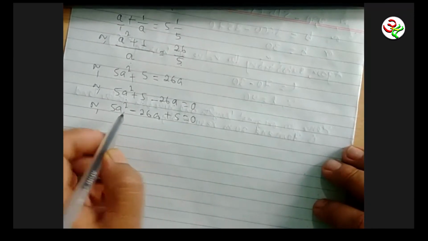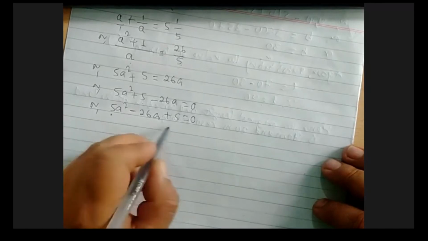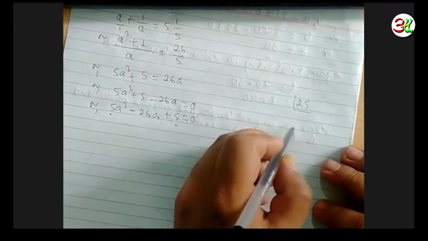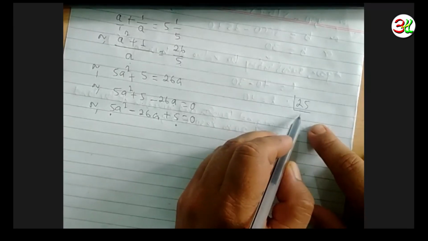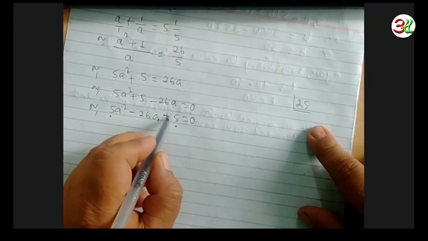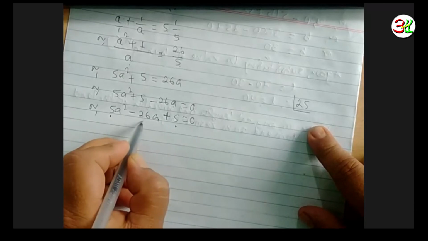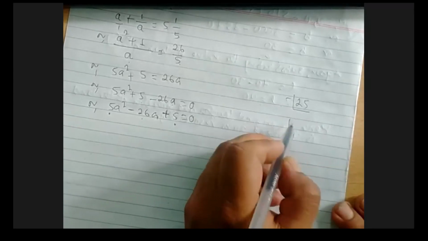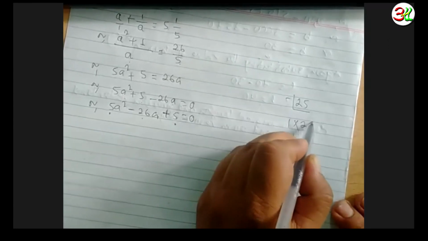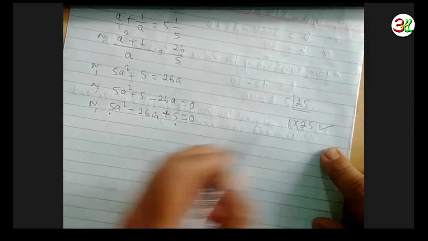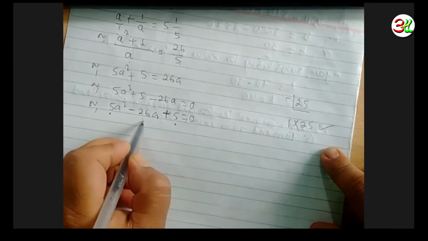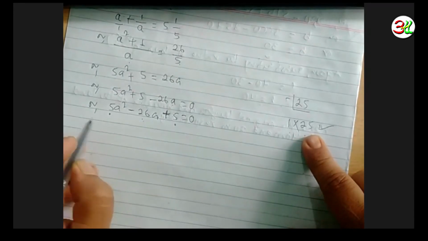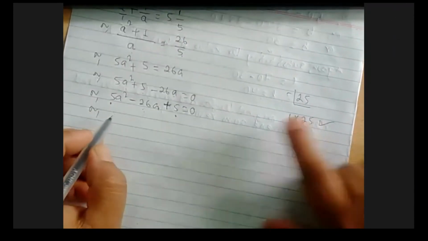So what is the process? Multiply the first term and the last term. 5 5s are 25. Now find out the pair factors of 25 such that on addition of the pair the result should be 26. I told you how to find the pair factor. 1 and 25: 25 plus 1 is 26. On addition we need 26. So the pair factor 1 into 25 is the correct pair factor for this factorization.